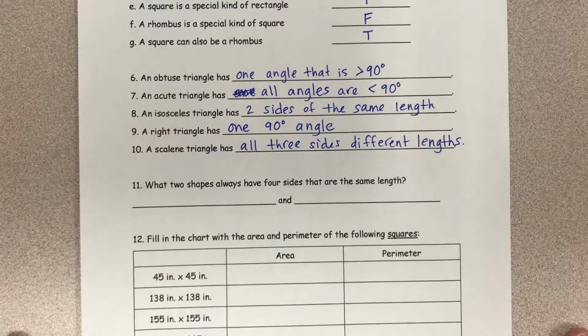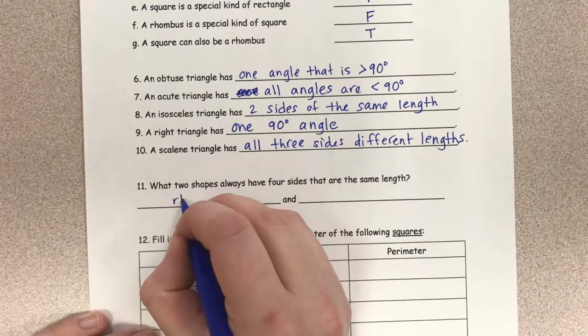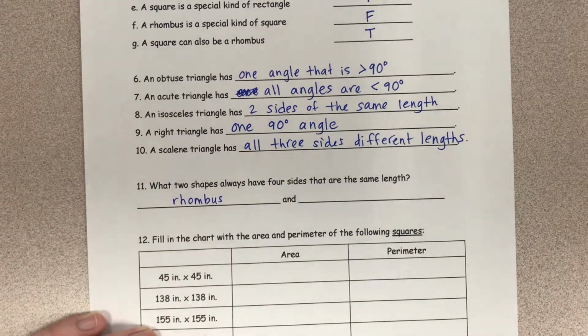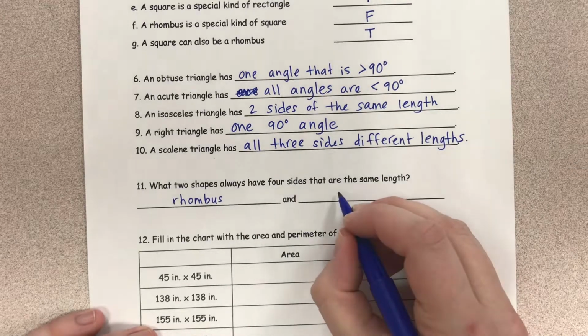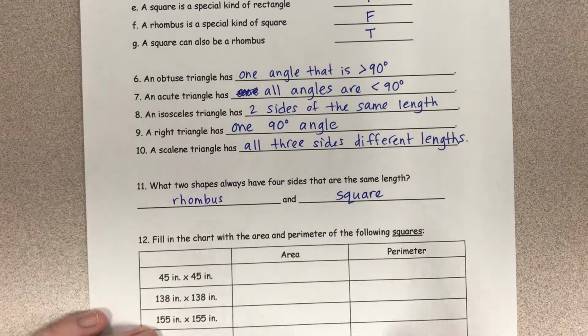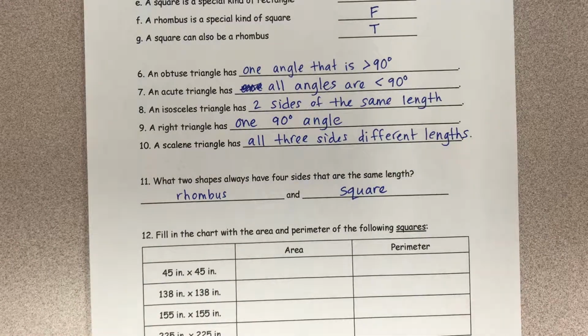All right, number 11, what two shapes always have four sides that are the same length? So this would be first a rhombus. The only rule for a rhombus is that it has four sides that are the same length. And the square has to have four sides of the same length, but also four 90-degree angles. So those two shapes have four sides of the same length.